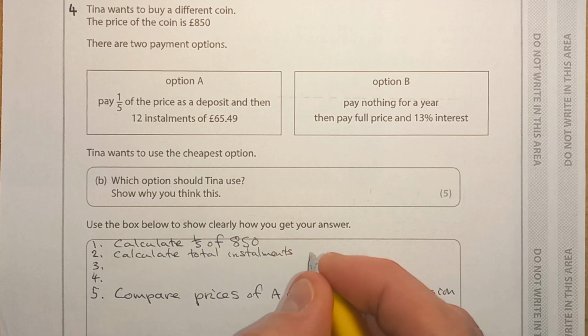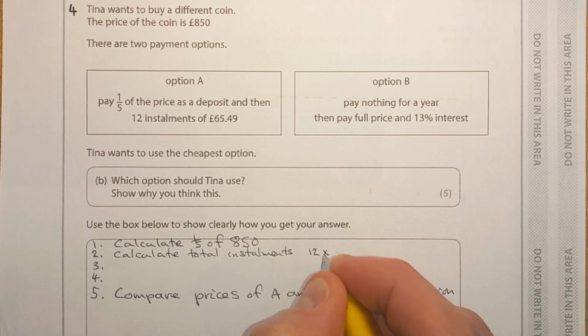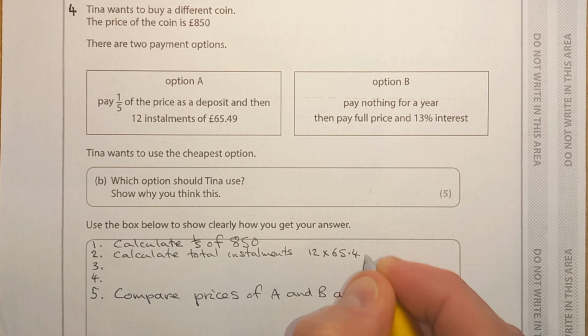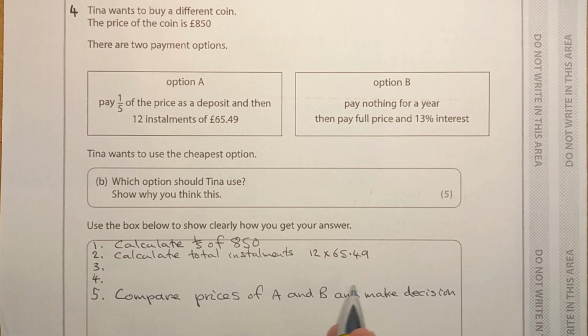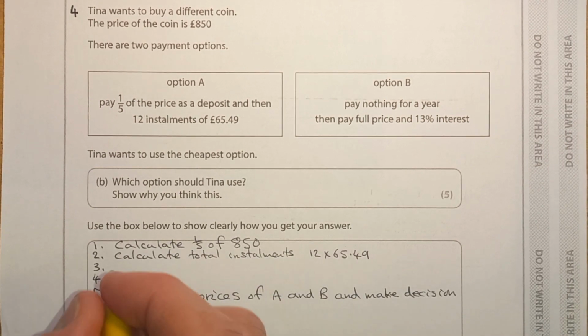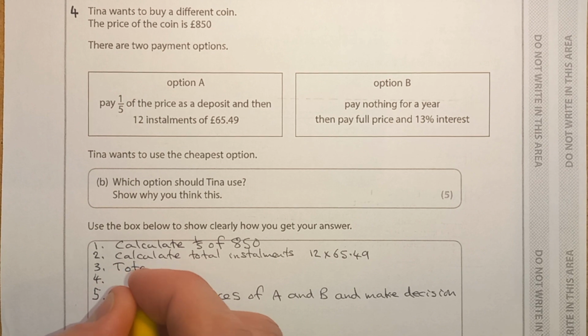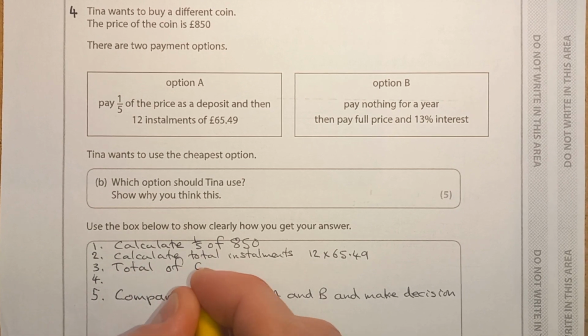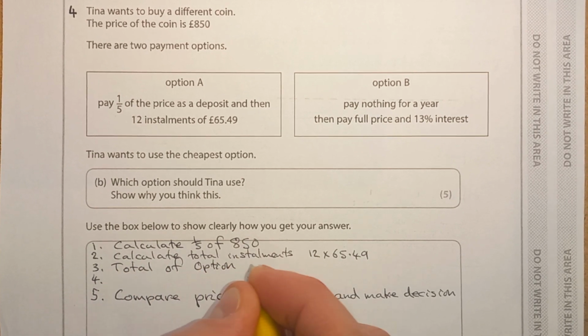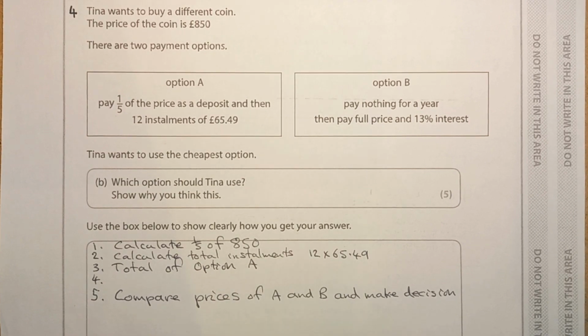So that's going to be 12 lots of £65.49. And then when we've got these 2 costs, we can get the total of option A. So we'll add these 2 answers together. Okay.